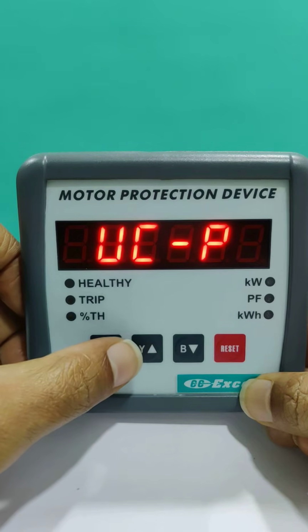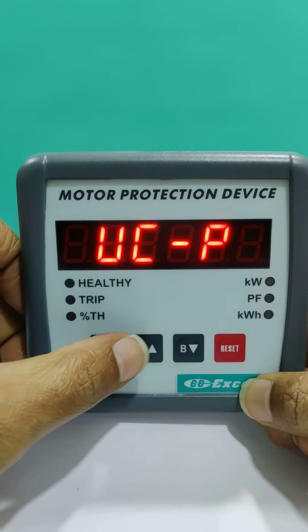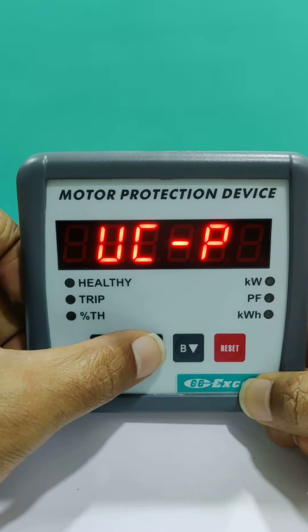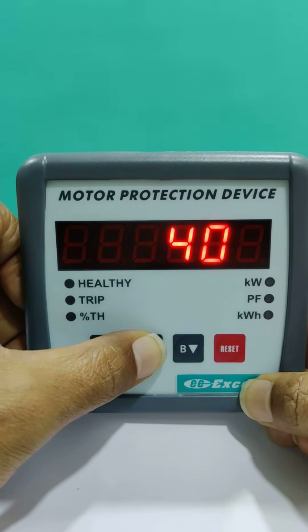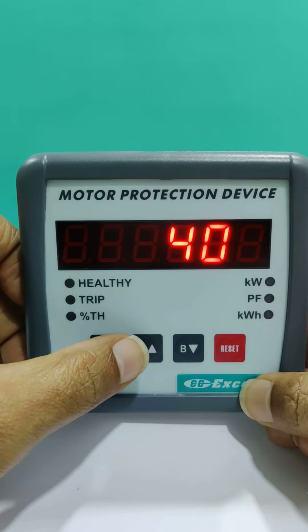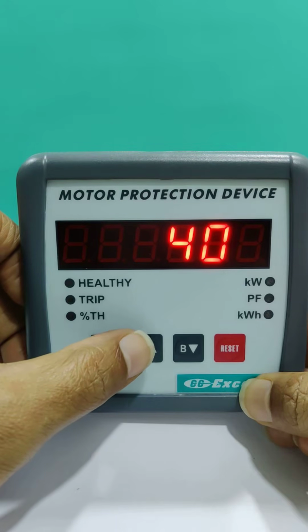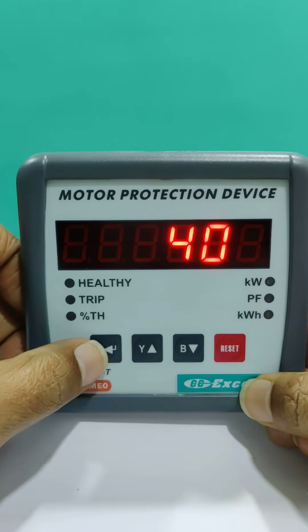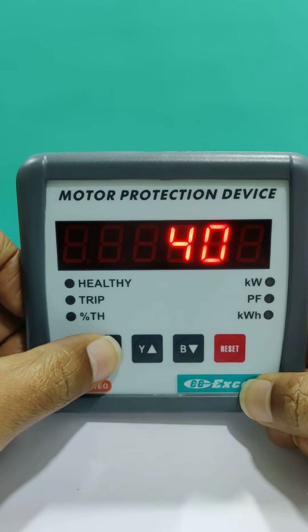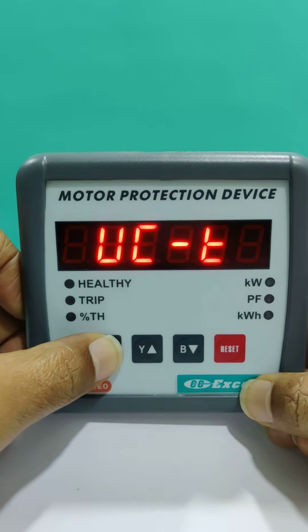Next parameter will be displayed, UCP, undercurrent point. To see the value of undercurrent point, press Y key. Now 40% is set. To change the value, use Y and B key. And to save the value and go to the next parameter, press R key.